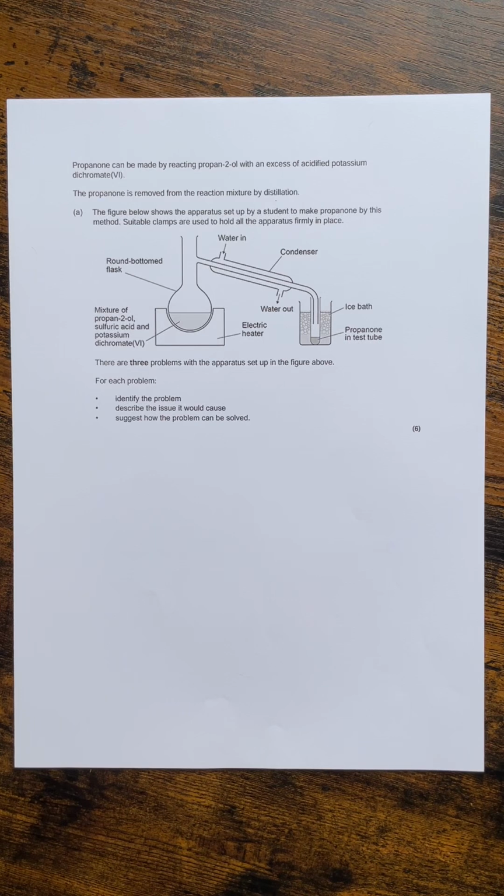Now, you may be asked to draw a distillation apparatus, you may be asked to draw a reflux apparatus, but in the most recent papers, they have tended to opt for more of a question like this, where they give you something and you have to spot the mistakes. And that's the same with some of the methods that previously you might have had to have written. Nowadays, they might give you a method and you have to spot the mistakes and correct them. And I think that's a higher order skill, to be able to look at something that's already been provided and try and spot what's wrong with it, compared to if you were asked to draw it from scratch on your own. But yeah, let's have a look at this particular example.